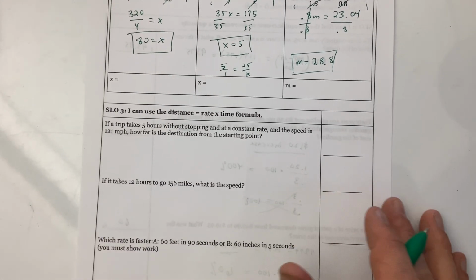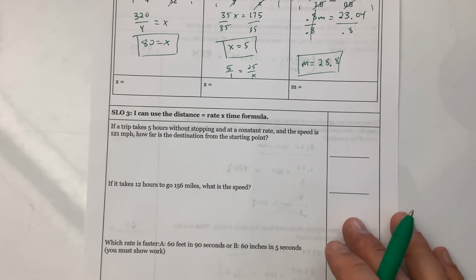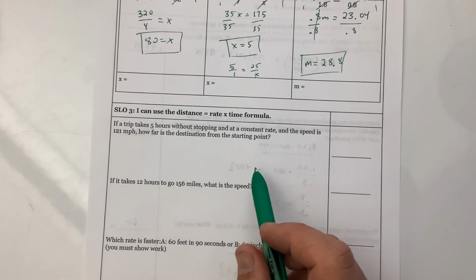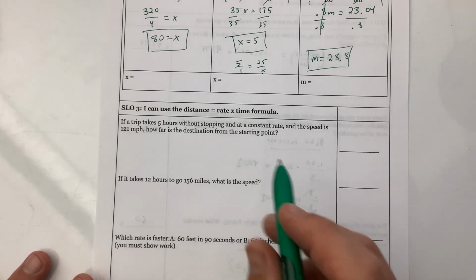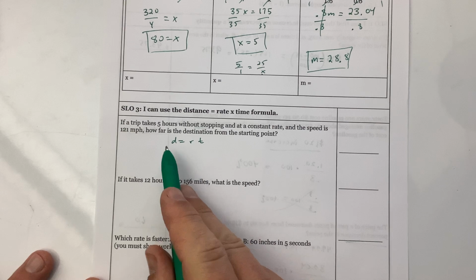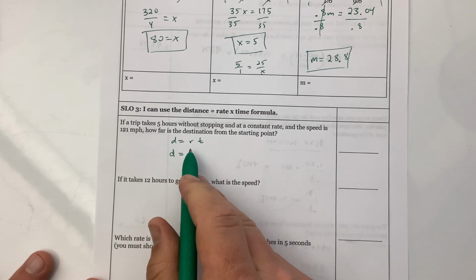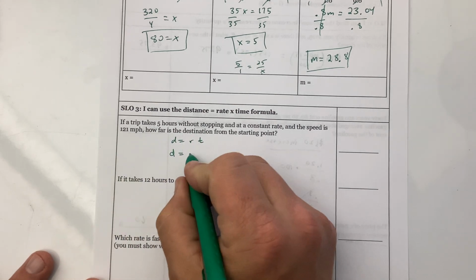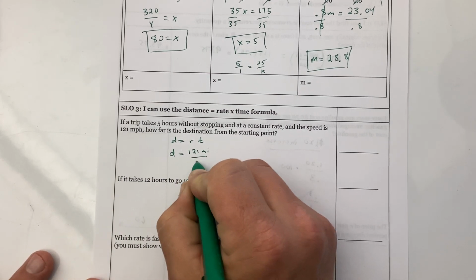If a trip takes 5 hours without stopping and at a constant rate, the speed is 121 miles an hour, how far is the destination from the starting point? You guys did very well with this standard overall. A few little mistakes, but distance equals rate times time. Distance, we don't know how far, so distance equals, the rate is 121 miles per hour.